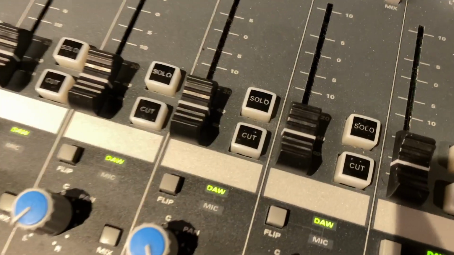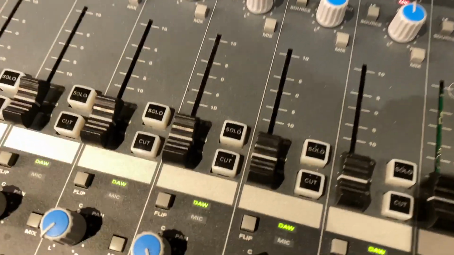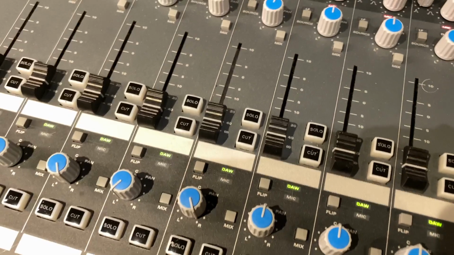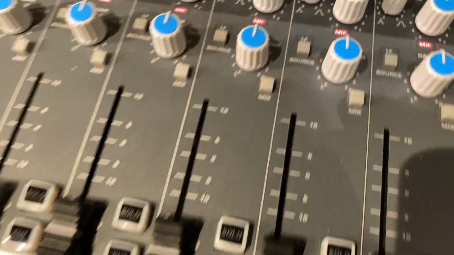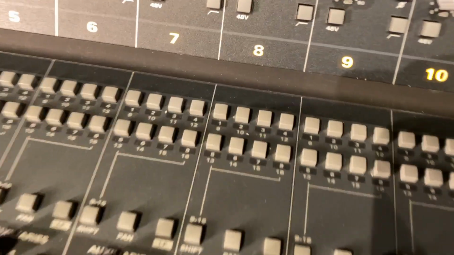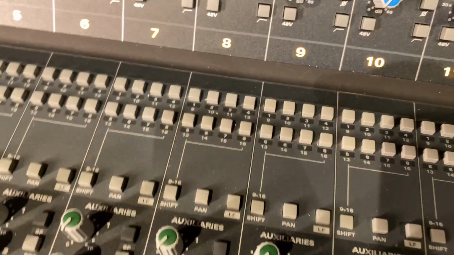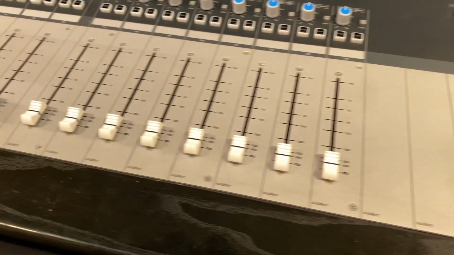And of course, each one's got a mute and a solo, or, this is a British console, so they call it a cut instead of a mute. You can put it into the mix or not into the mix. And then you can also route whether you're sending it to a subgroup. On a mix, these buttons also become a subgroup, so you can send it to one of the 8 subgroups over here.